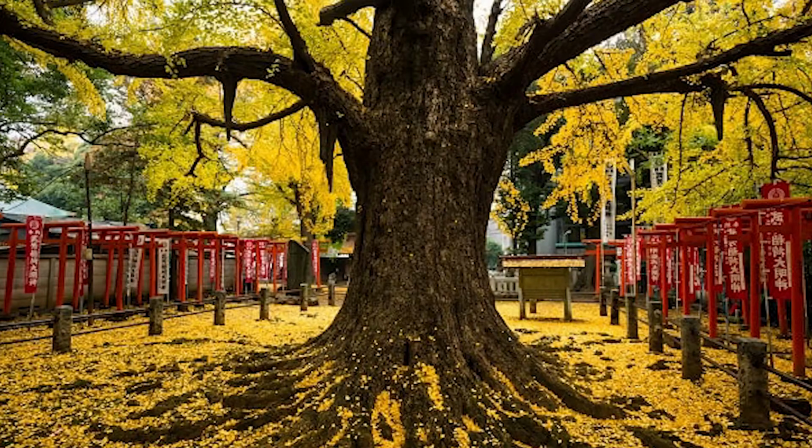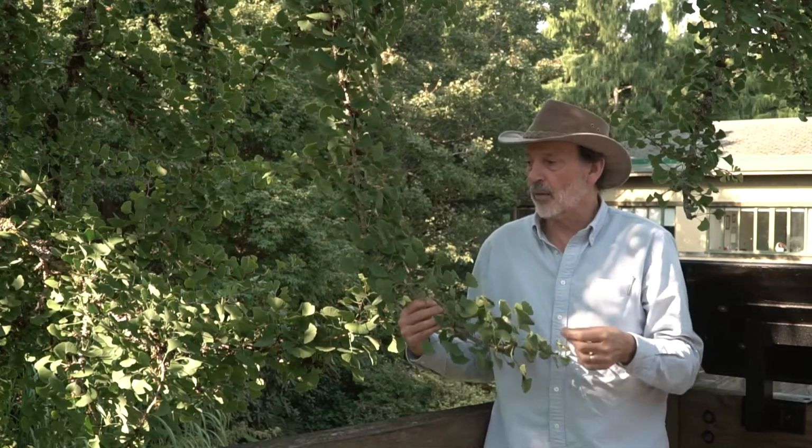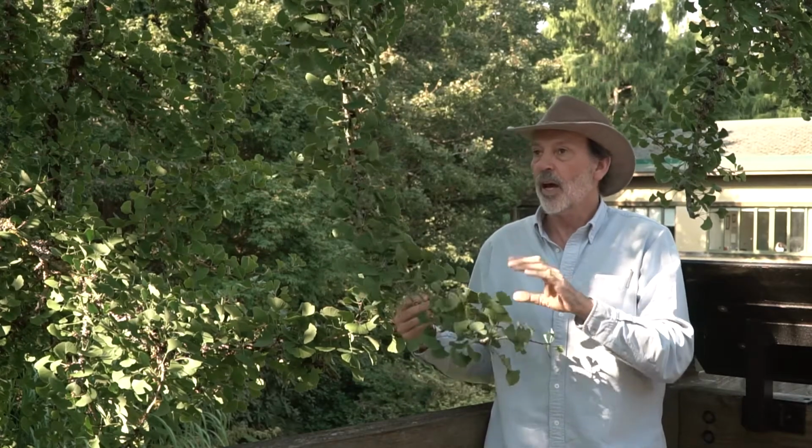It was planted around Buddhist temples in China. It's originally from China, but 50 million years ago it was more widespread around the world. Anyway, it appears to be, if not extinct in the wild, then nearly extinct in the wild.